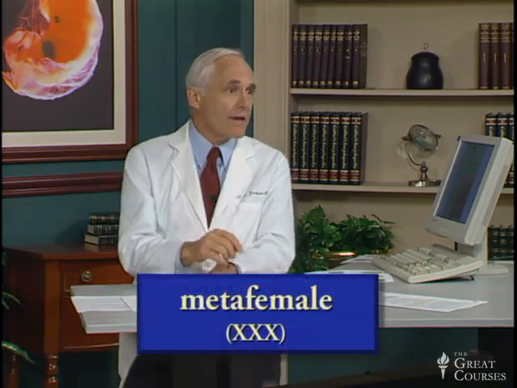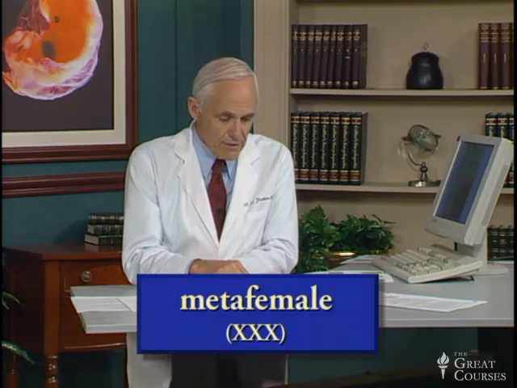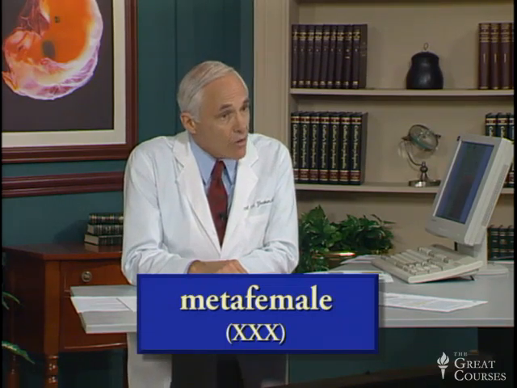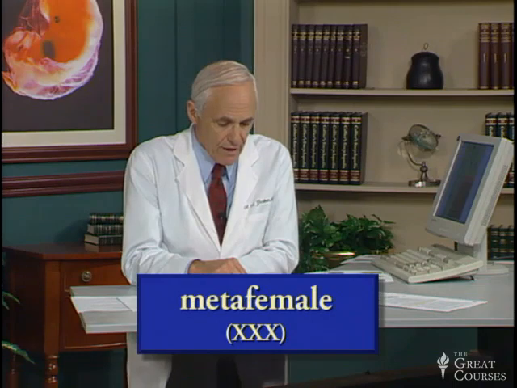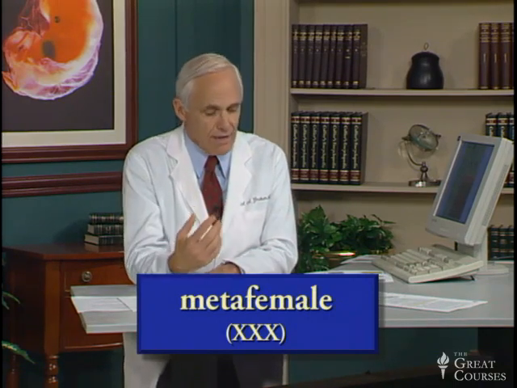And we have something called XXX, which is a meta-female or super-female. These patients are mentally retarded. They are also infertile. They're underdeveloped. They tend not to have genital organs at all, of the sexual organs. So there's a whole bunch of combinations of things that go wrong, and unfortunately they do go wrong from time to time.